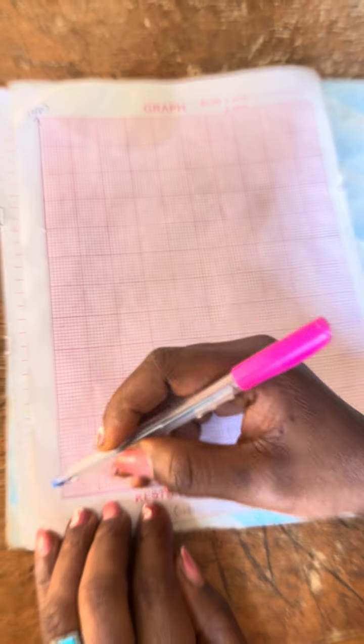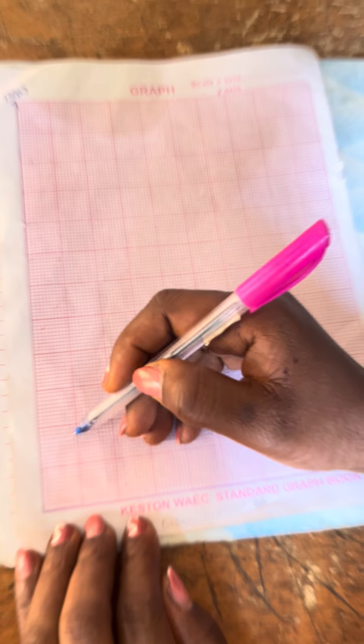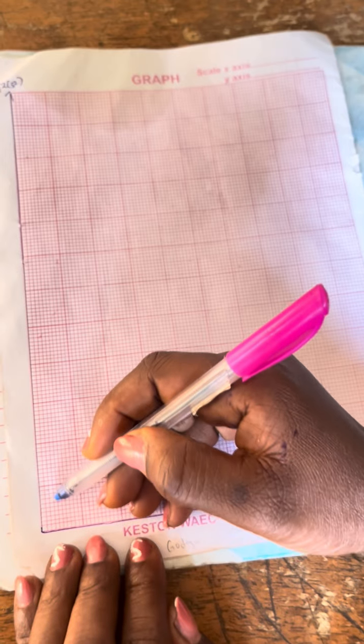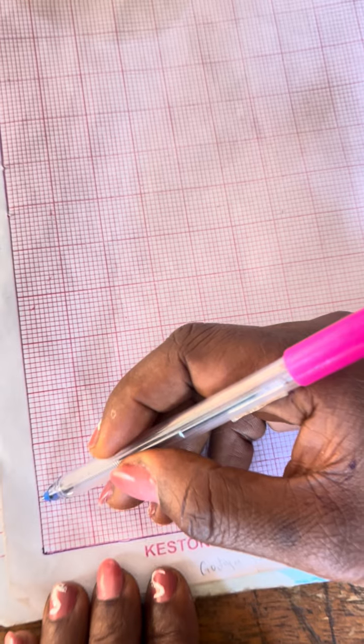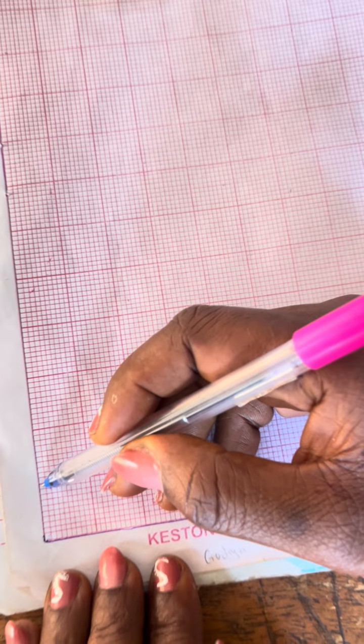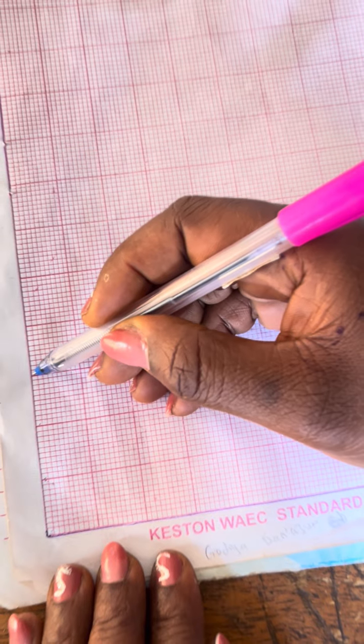So you come back to your graph and check. Look at it. You see this big box, I want you to see this box very well. So you see this box, this big box, this is 2 centimeter. Each of these big boxes you are seeing is 2 centimeter.